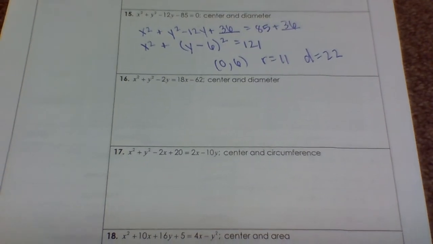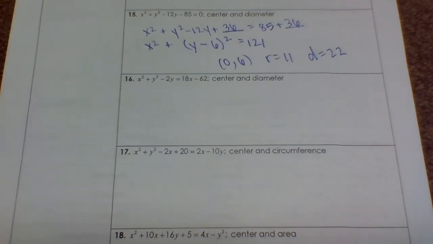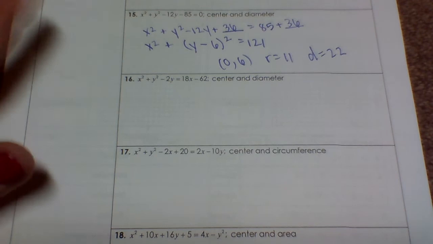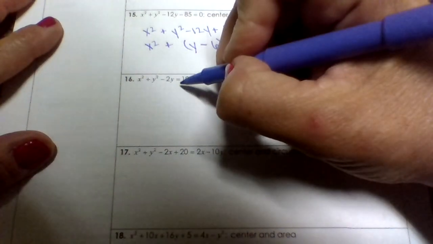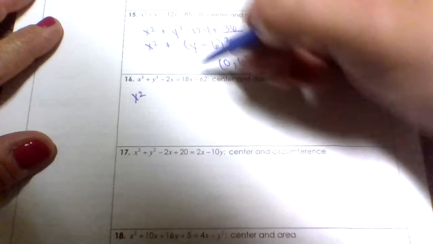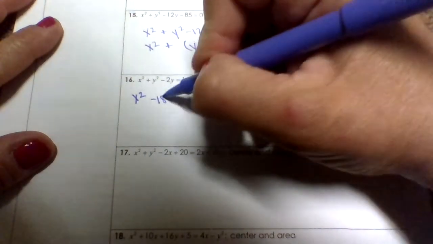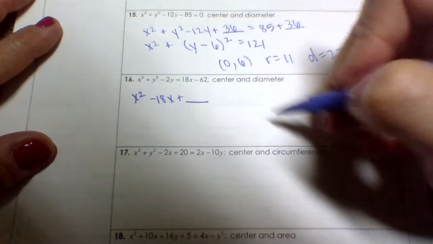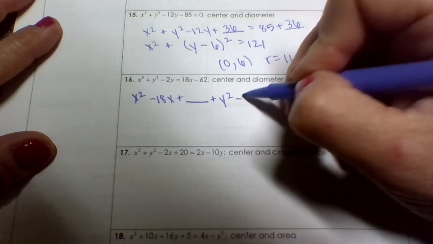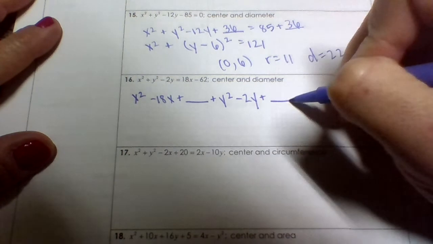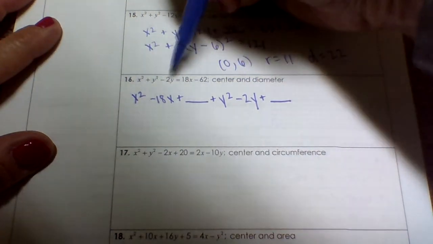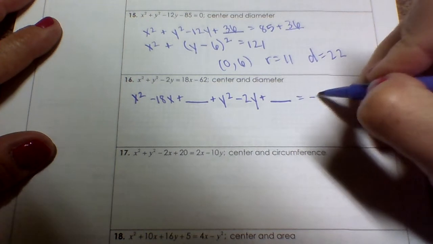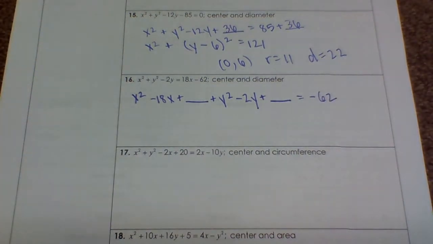Circumference or center and circumference. So if you have to get the center, okay, you have to complete the square. You have to get it into that form. Okay, so get your x's together, get your y's together, leave a space, get your constants over on the other side. Okay, so right here, x squared, this would be minus 18x with it, plus something, plus y squared minus 2y plus something. So I took care of that, move that over, equals negative 62. There we go.